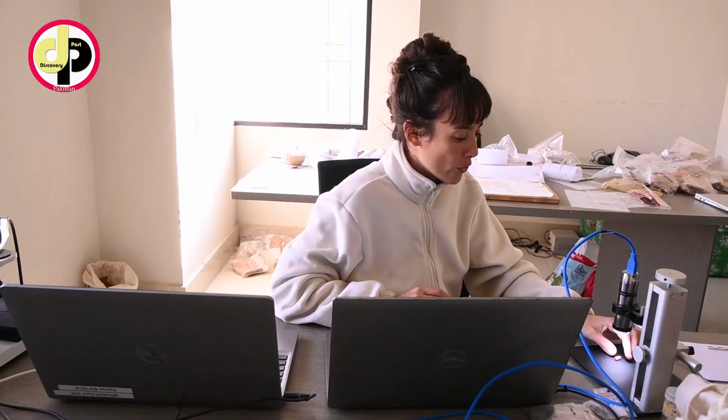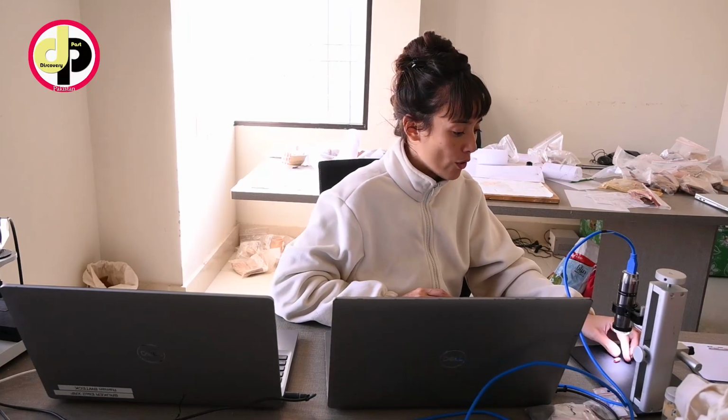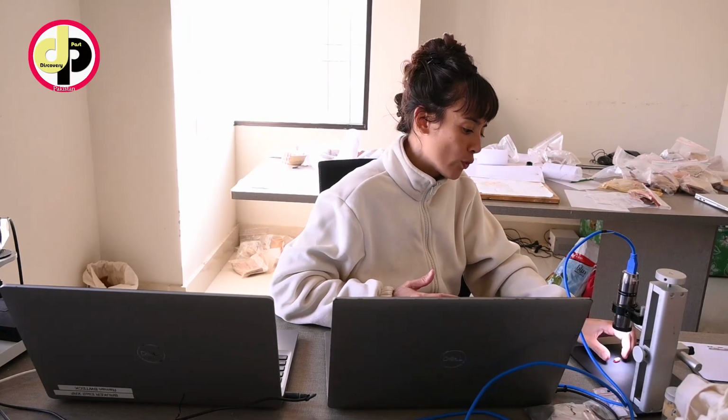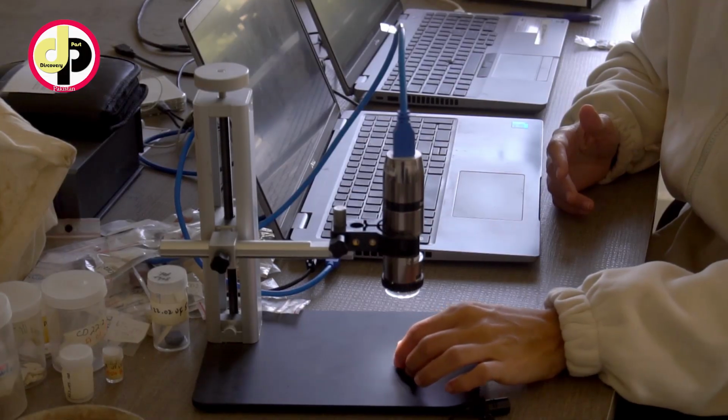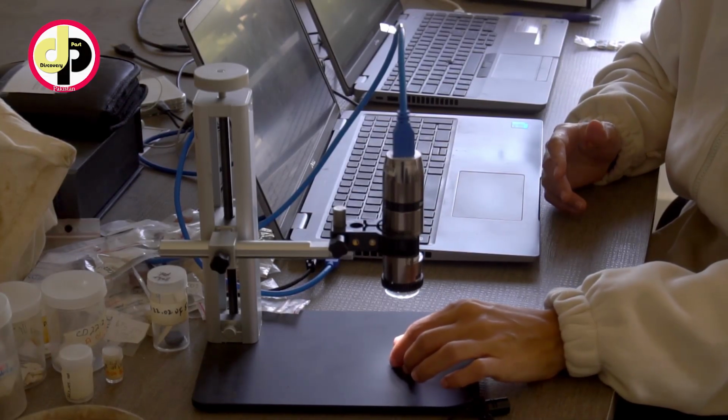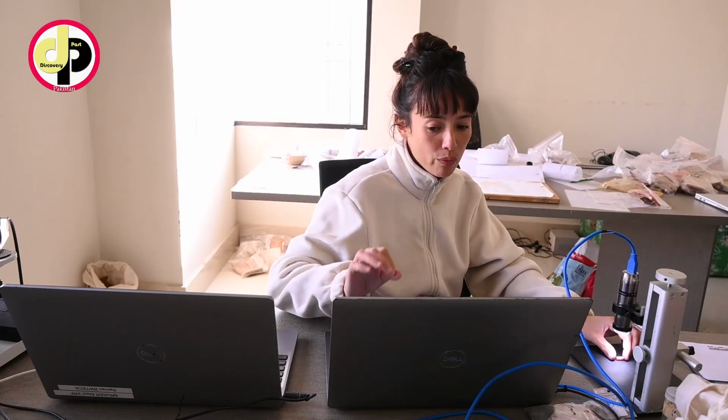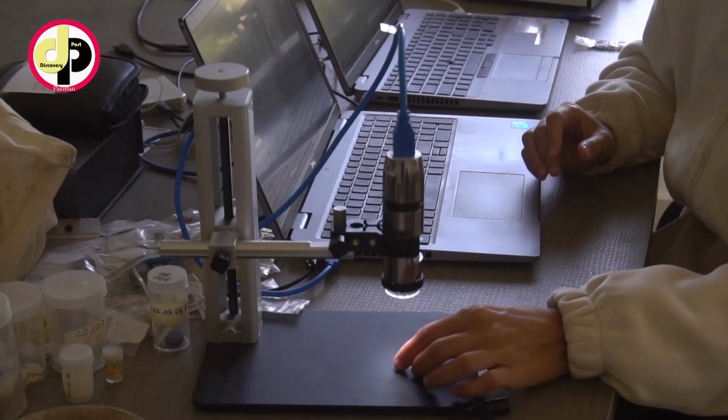So among the instruments that I brought, there is a small field microscope, which is a Dino-Lite. It's really a basic microscope, but it's just to take some microscopic pictures to get some details of the materials that I'm analyzing.